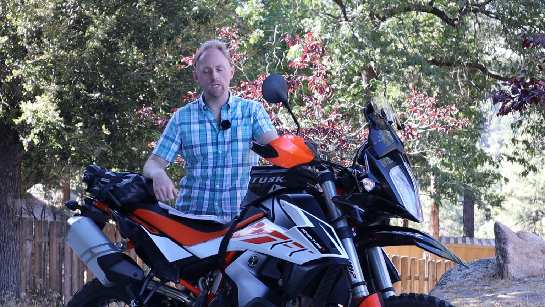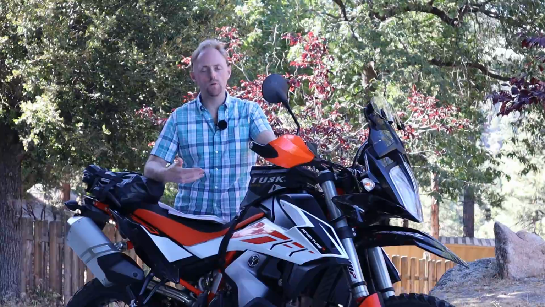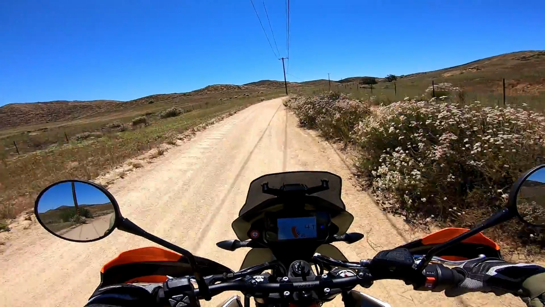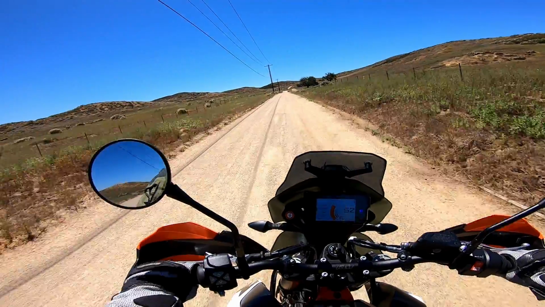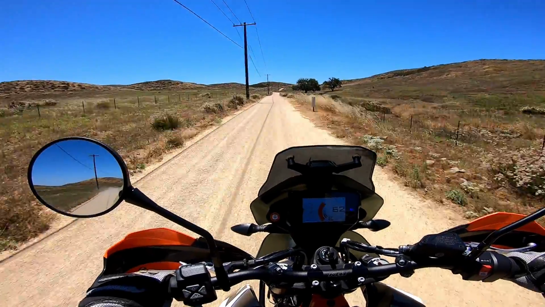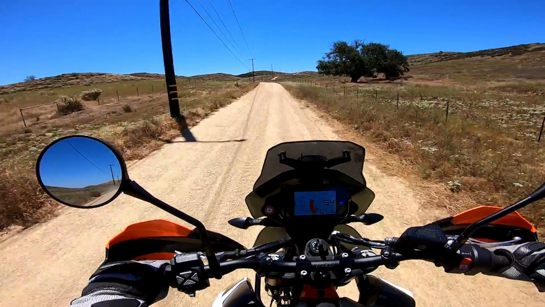Alright, so a big deal has been made about the riding modes and all the fancy electronics on this bike. I happen to think they're very useful and a very good addition to make for a safer and more enjoyable ride. While that's just my opinion, if you have one of these bikes or you're thinking about getting one, you probably want to know how this stuff works, what it actually means, and how to adjust it. And that's what we're going to do right now.